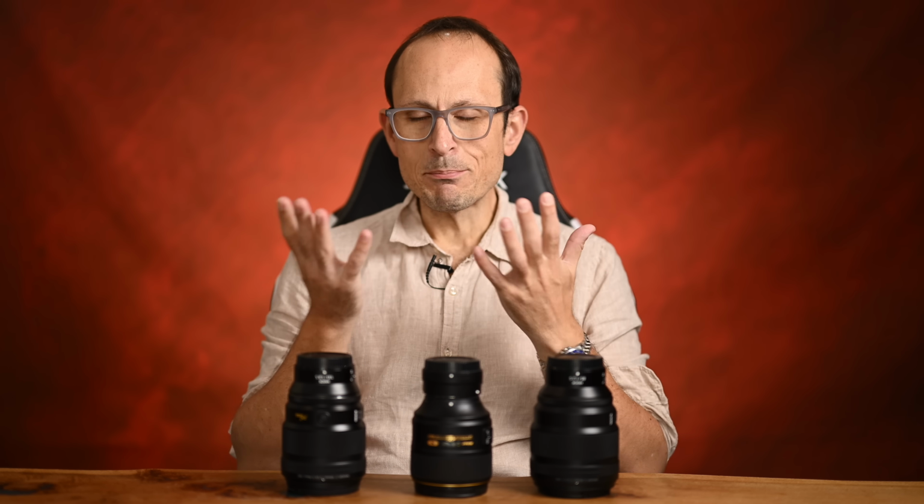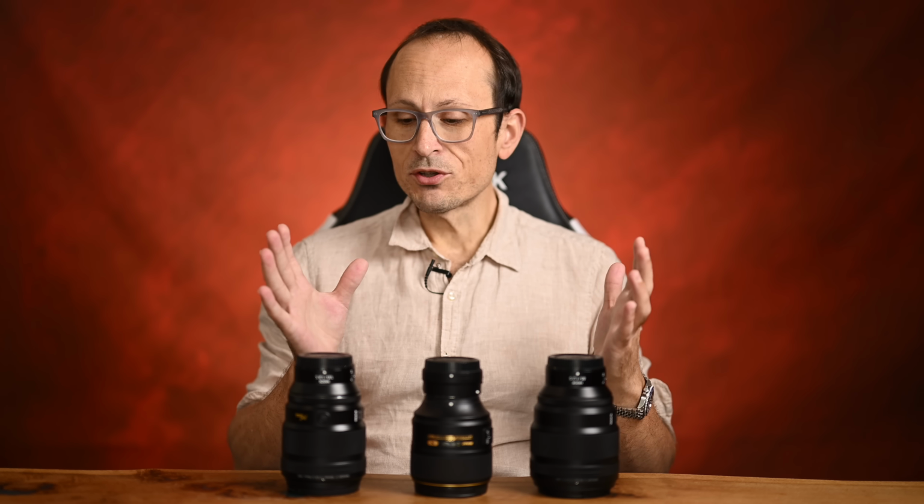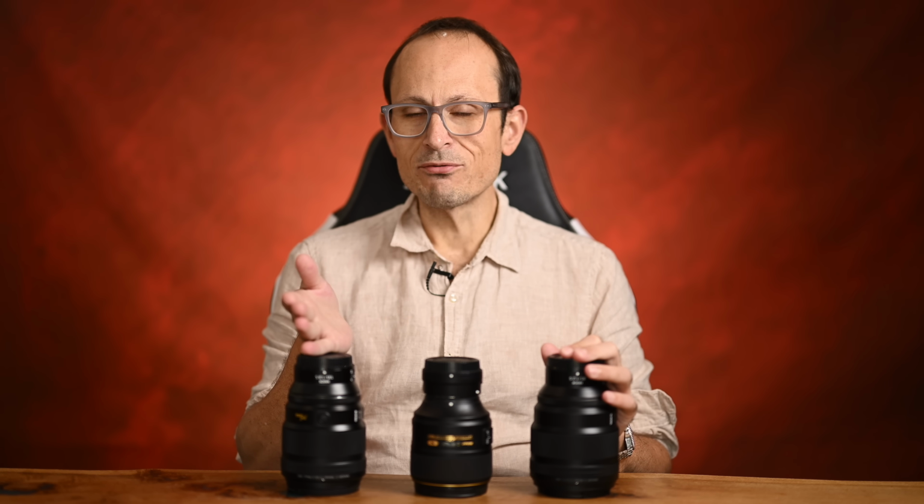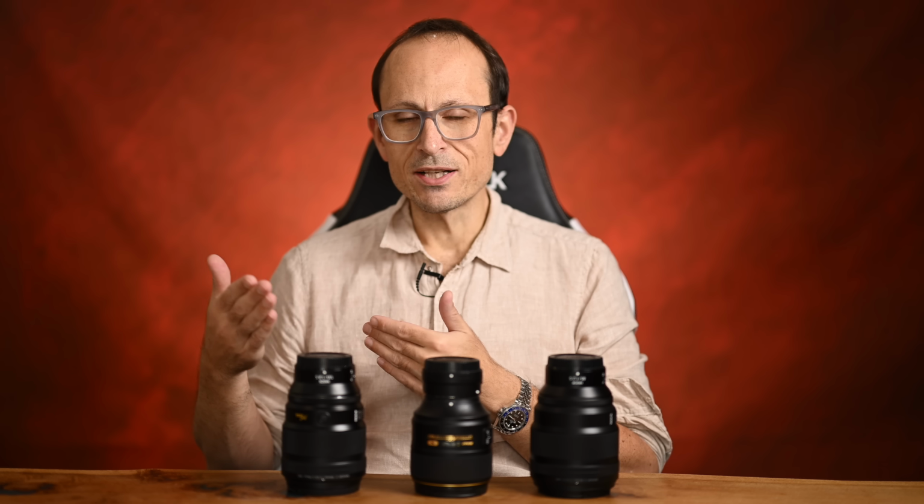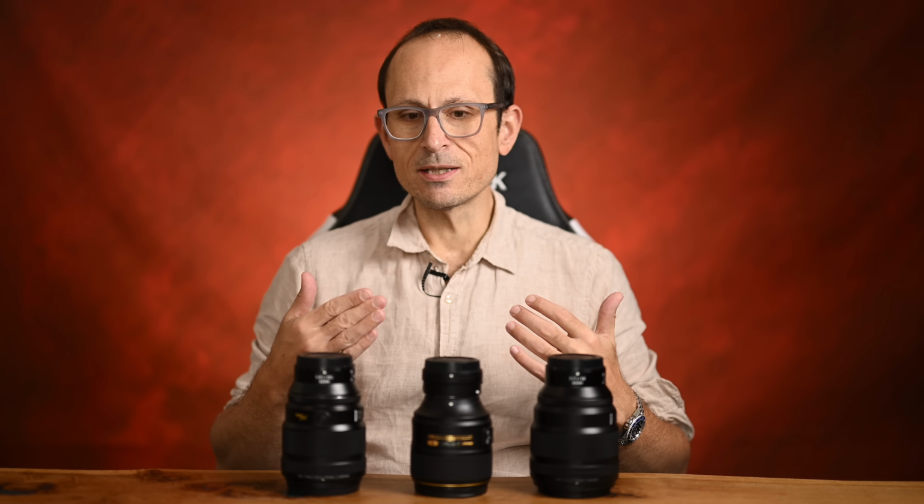But there were plenty of times where using the 85, I wasn't getting the background looking quite how I wanted it, but going longer to like 135, I could really bring the lights in the background that much bigger to fill up the frame, and it seemed to separate her out even more. So it's really going to come down to how you shoot, your distance to your subject.